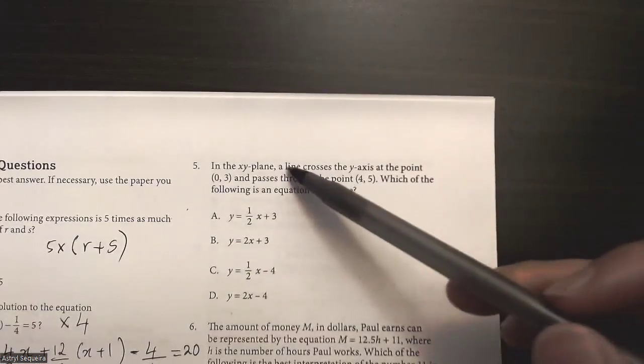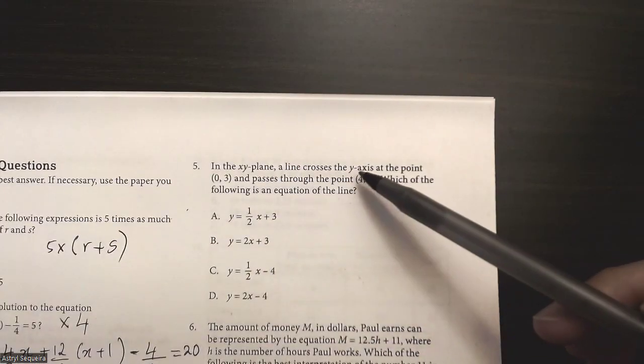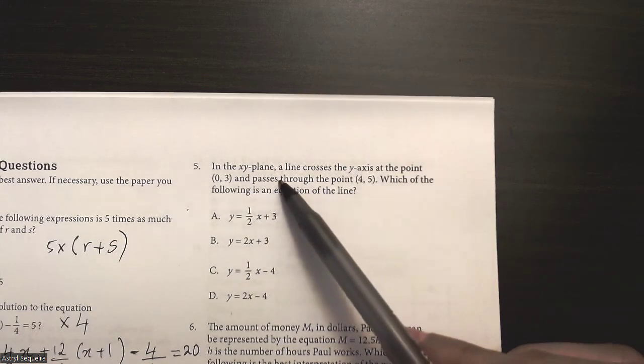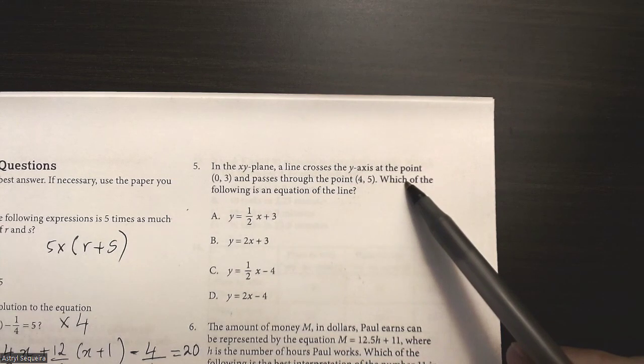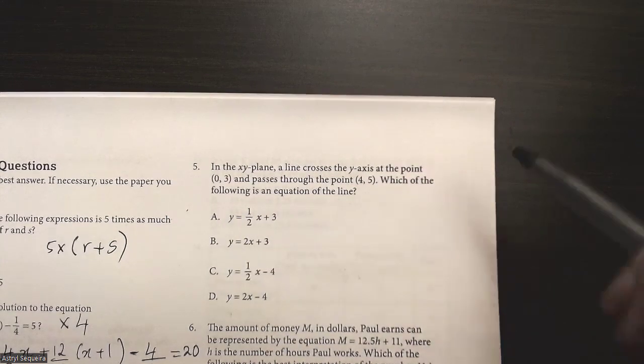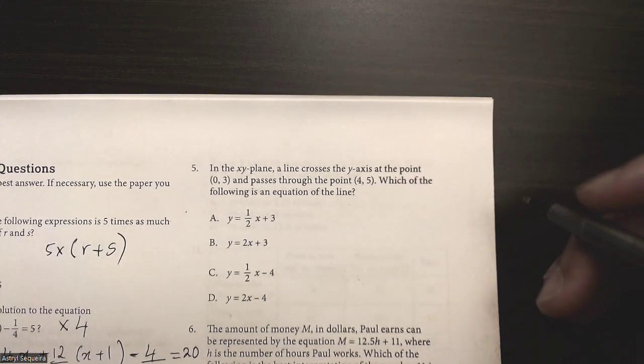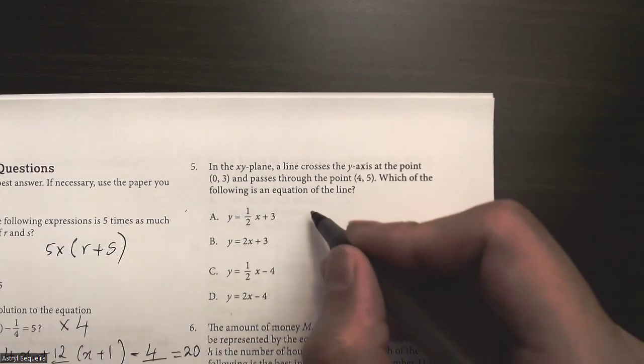Go to question number 5. In the xy plane, a line crosses the y-axis at the point (0, 3). So we have a y-intercept here and passes through the point (4, 5). Which of the following is an equation of the line? So again, a lot of different ways to do this question, but I'm just going to show you the simple one.